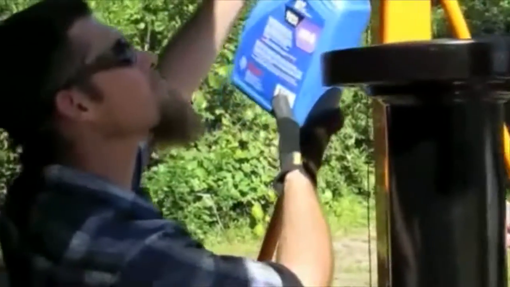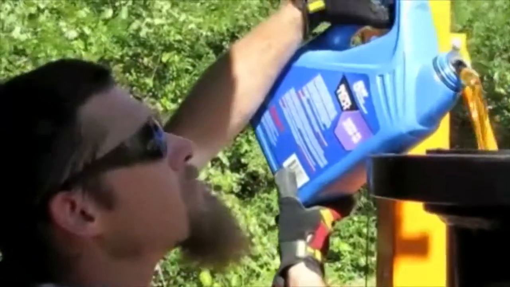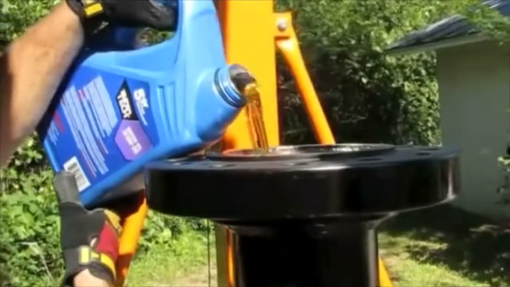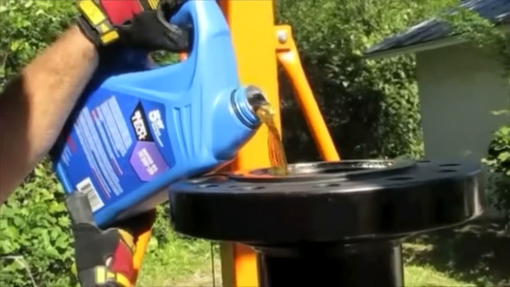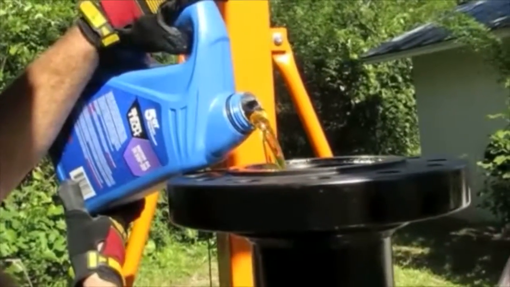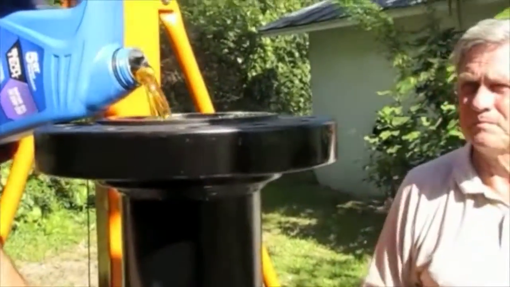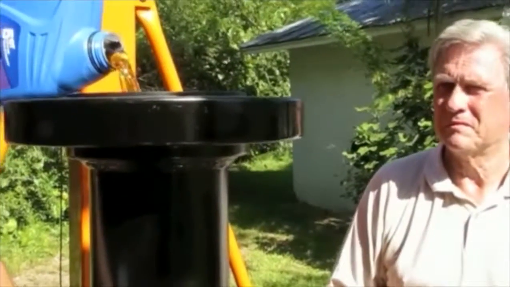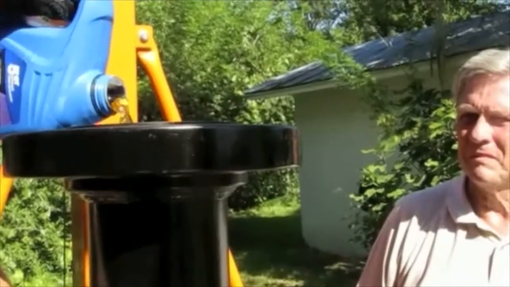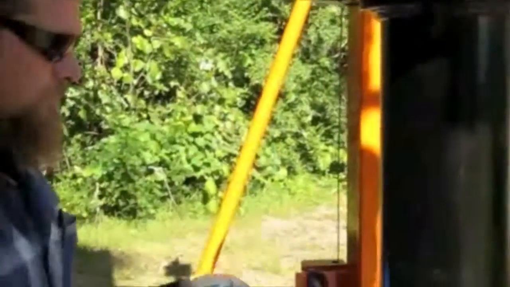This is regular motor oil that we're running through it in this first test. It's 5W20. Okay, now the device takes up most of the rest of the space, and then we'll finish filling it up when we get the device put in.